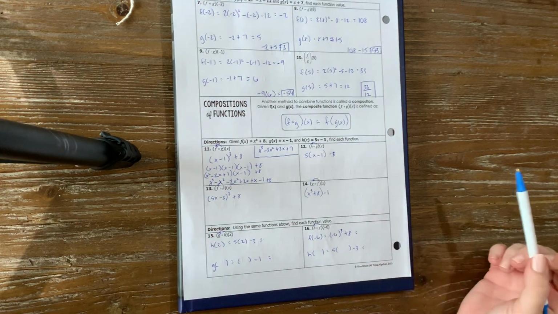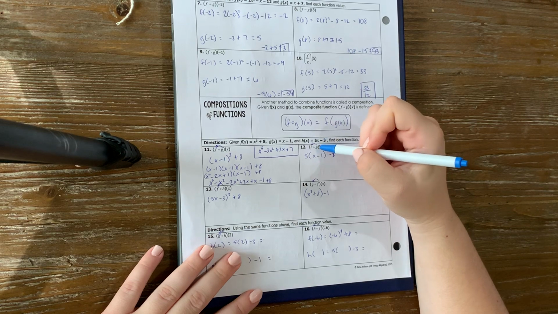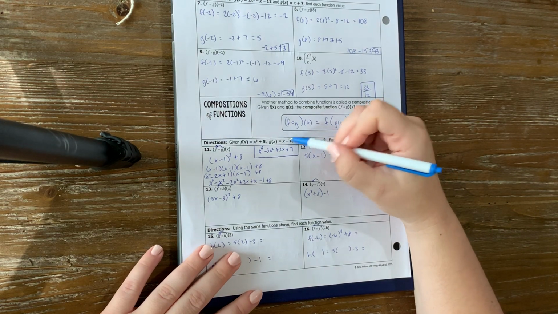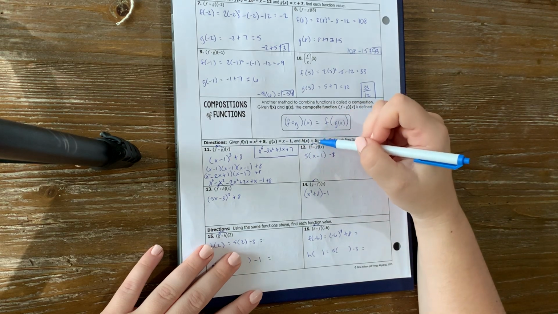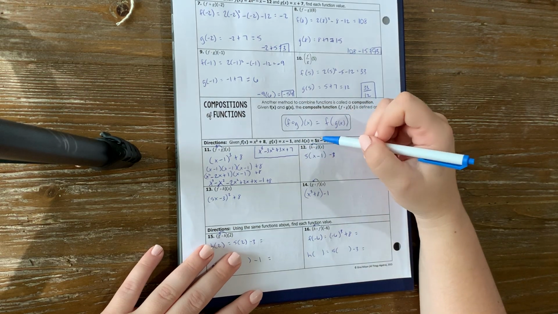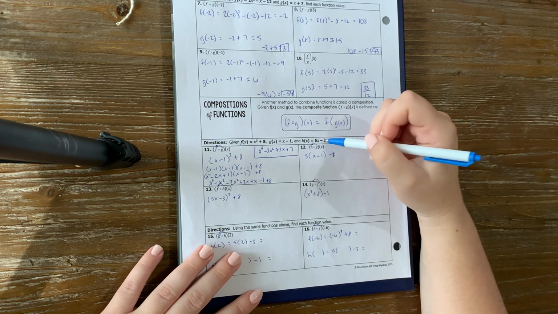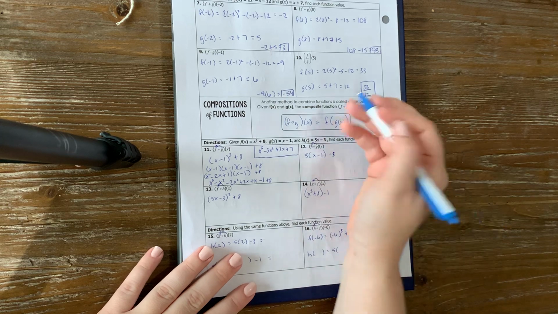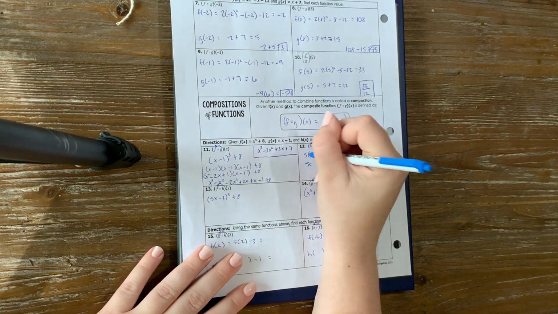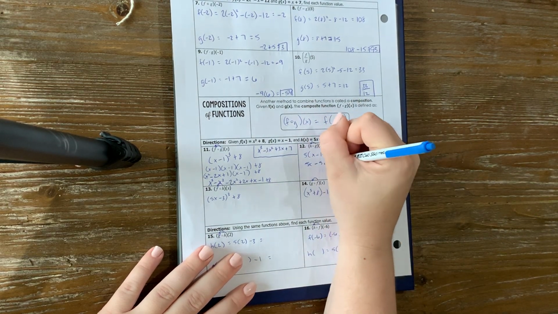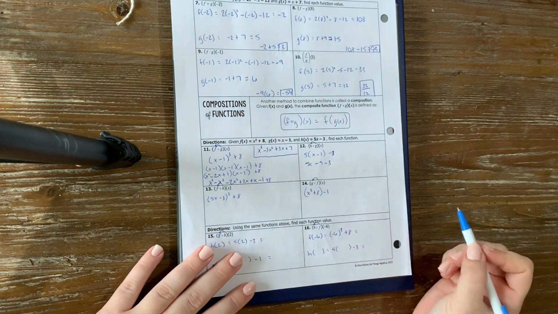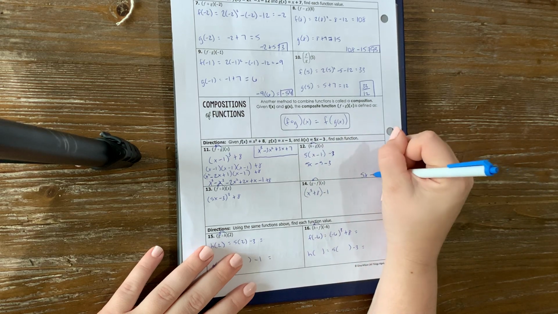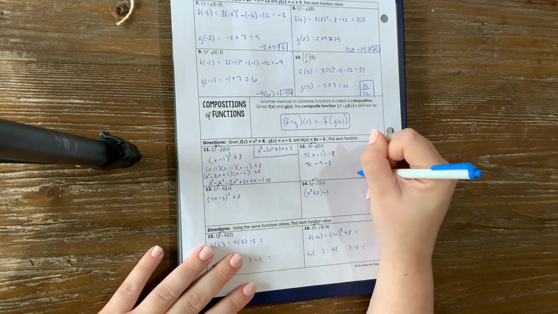Okay. On number 12, so you take the second letter, which is G, and you plug it in for the x value in the first letter. So we're plugging x minus 1 in for the x right here. So 5 times x minus 1, and then minus 3. Okay, so we want to distribute this. So 5 times x is 5x. 5 times -1 is -5, and then we have -3. Now we want to combine like terms. So we have 5x and -5 and -3 is -8. And that's our answer.